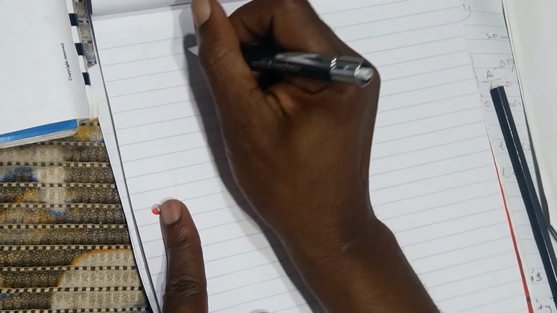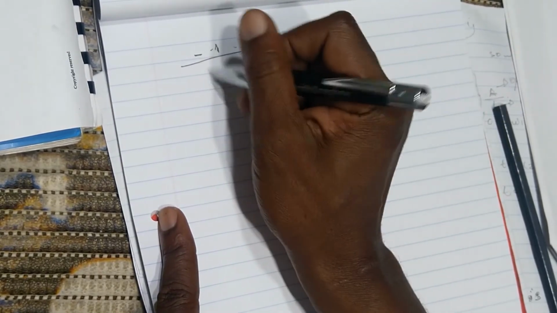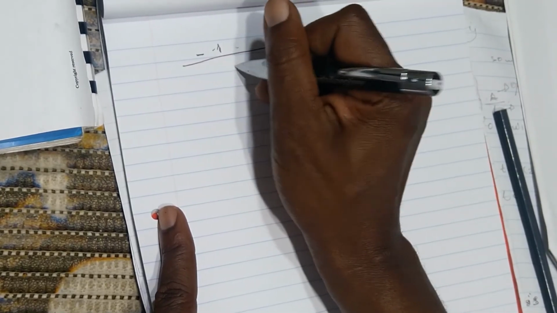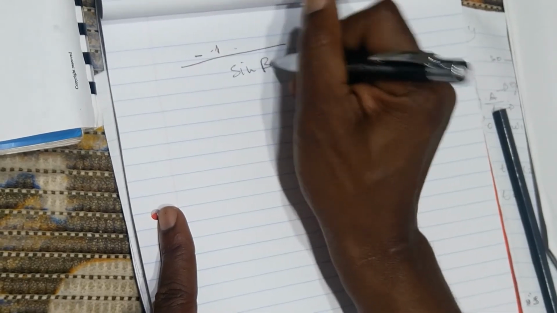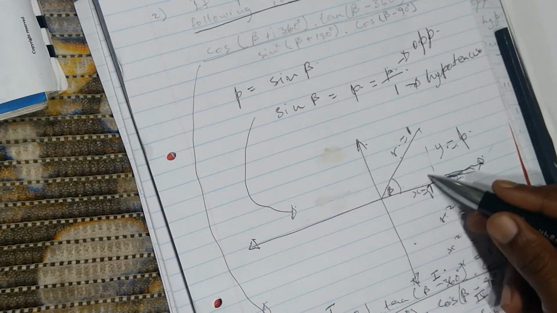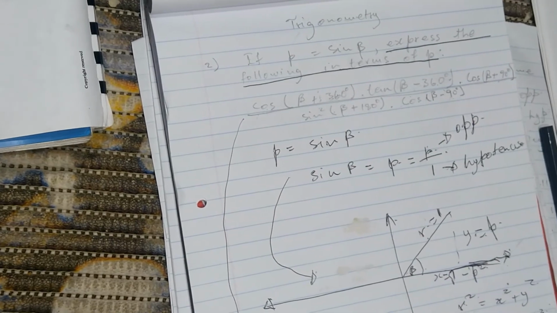Then, if we try and find another space here, we said it's negative 1 all over, right? The sine squared beta cancels out with the top there. It's over sine beta. So if we go back to what we were given first, we were given that sine beta is equal to p.